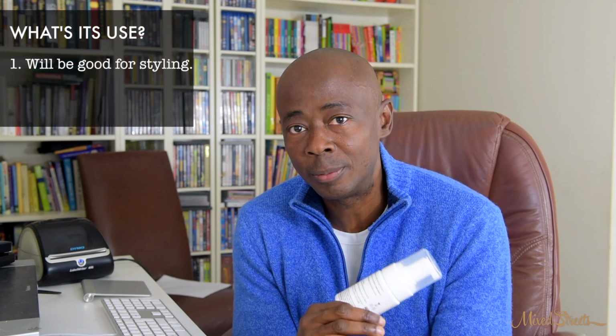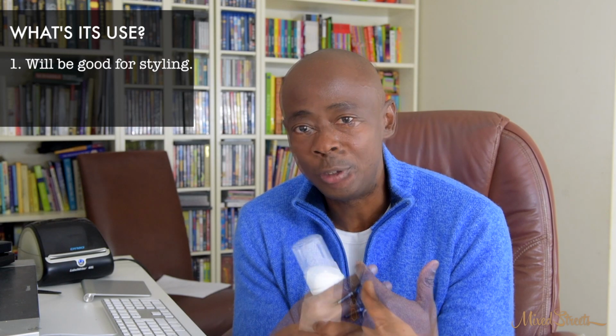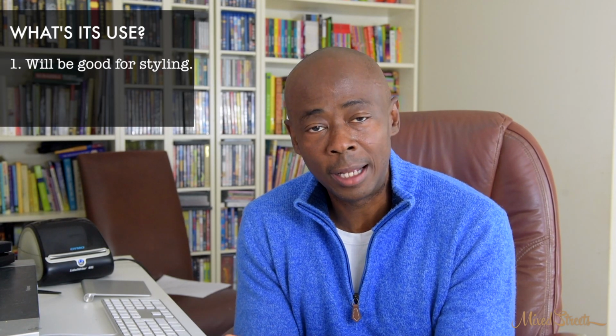Okay, so I've gone through the list. What does this mean? It tells me exactly what this product will do or what it is suited for, and there are two things that come out of this from my perspective. The first one is that it is used purely for styling. It doesn't actually give you food for hair. It actually helps you to shape your hair.